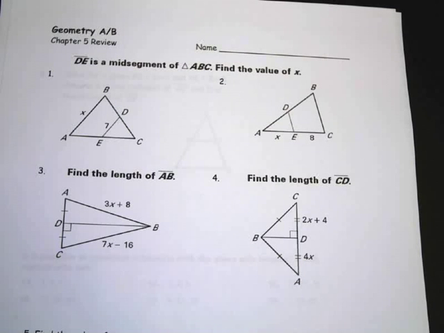Alright, you guys, this is Chapter 5 review, starting on page 1. We're working the odds of this review.